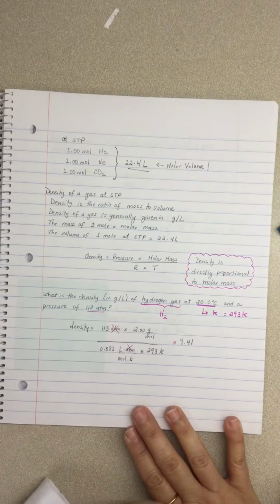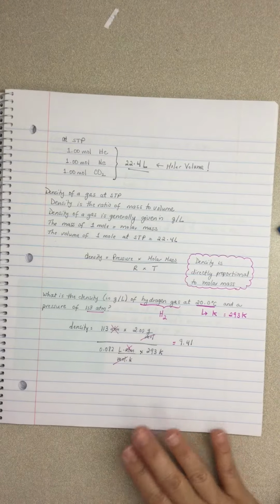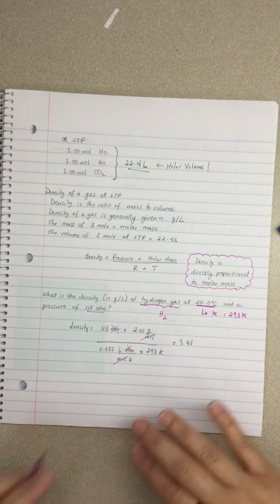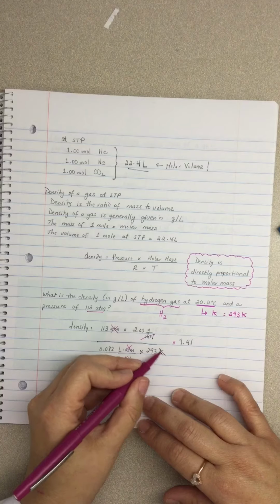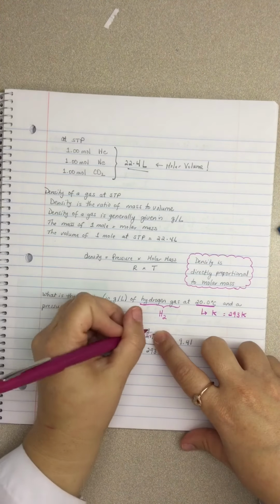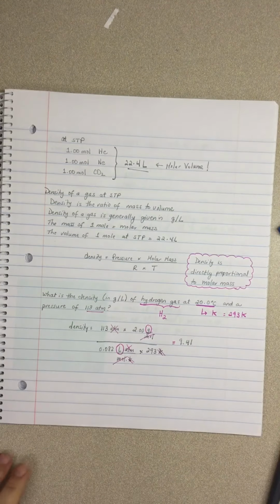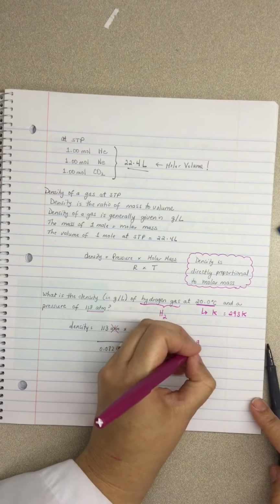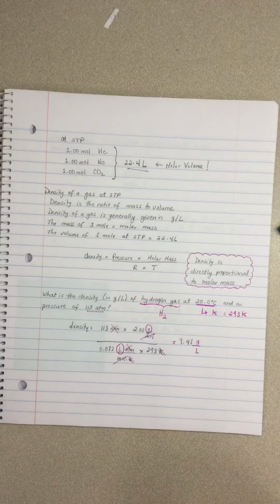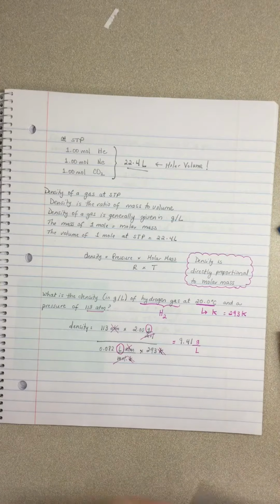ATM cancels out with ATM. Mole from your molar mass cancels out with mole in your constant. Temperature right here, your kelvins cancel out. And the units that are not canceling out are grams and liters. Grams over liters. So grams per liter is usually the unit that we have for density of a gas.